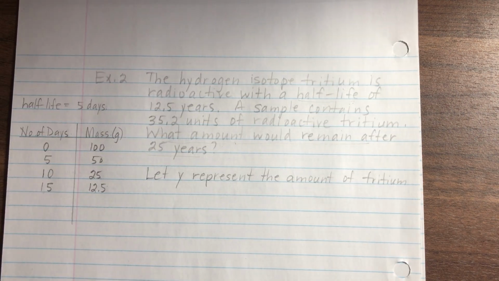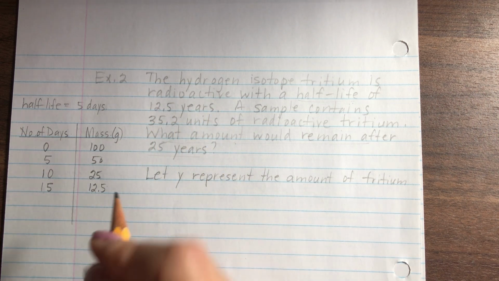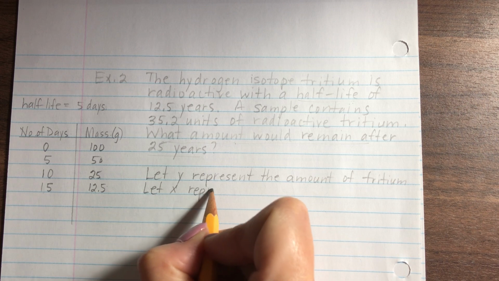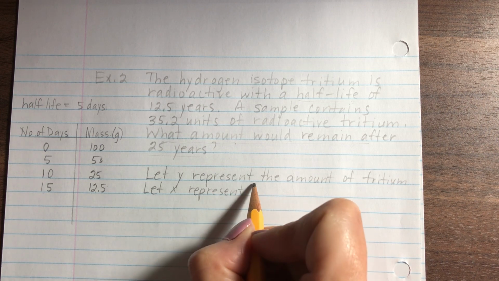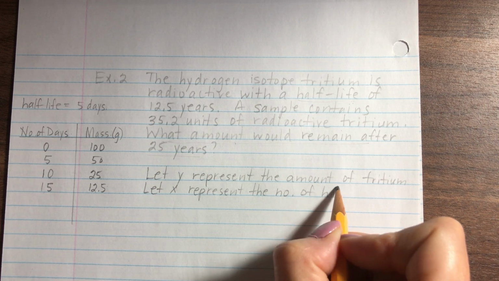X in this case is going to represent the number of half-life periods that go by, or the number of half-lives.